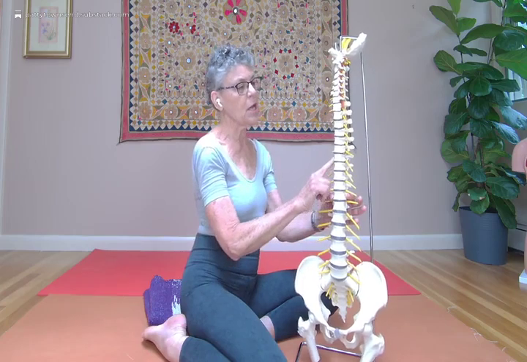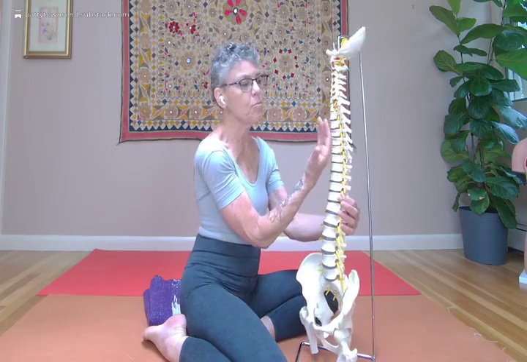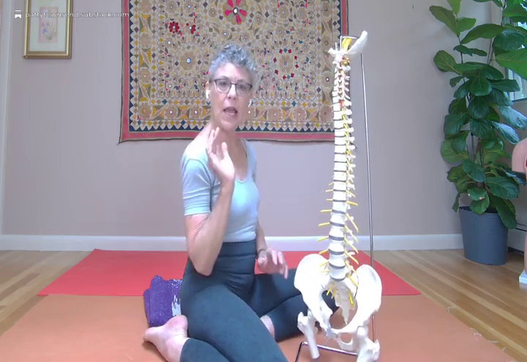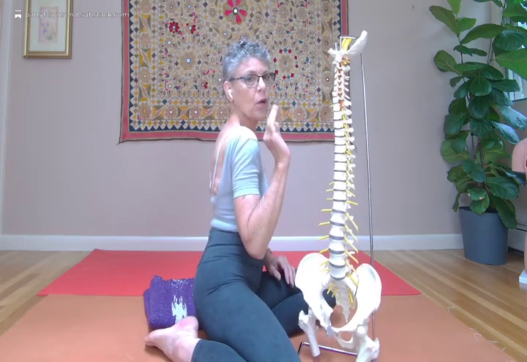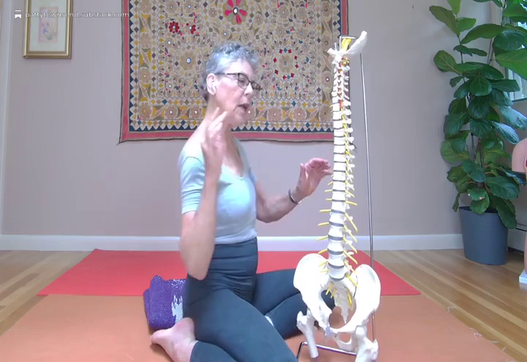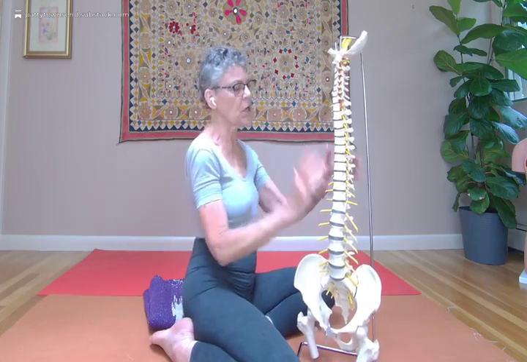There are 12. They come up and form this beautiful cup in the chest that contains and supports our heart from the back. This nice little outward curve, just soft.